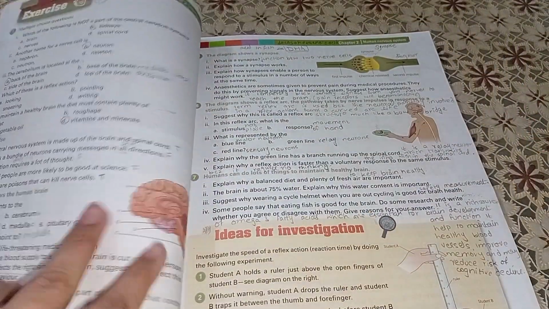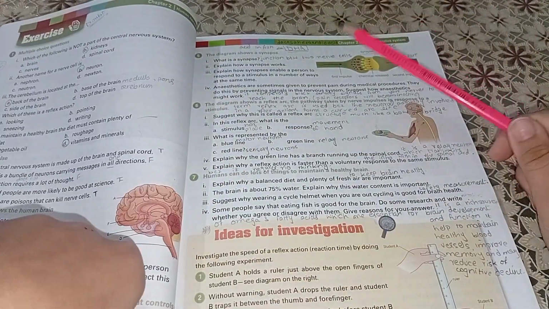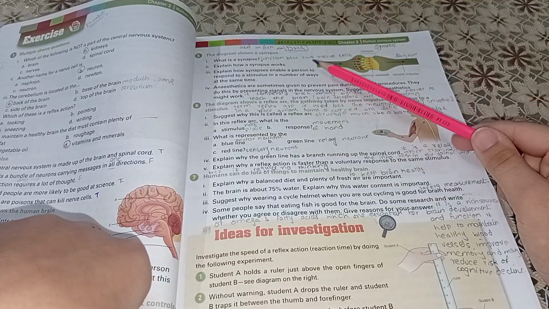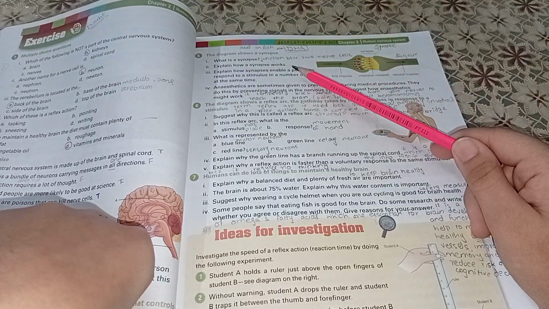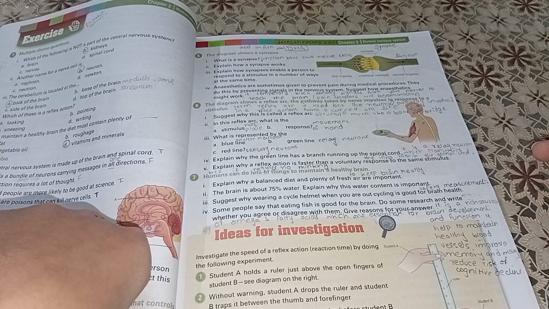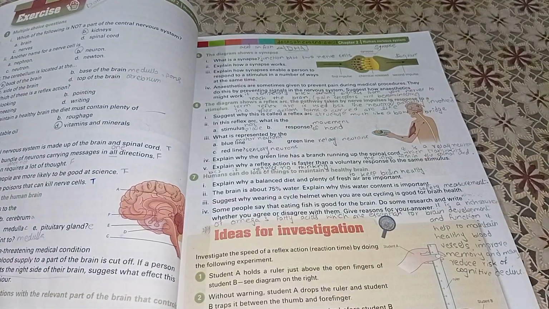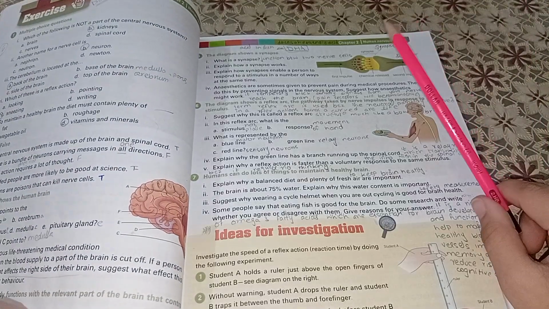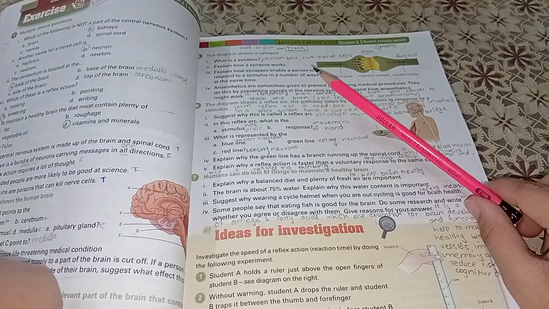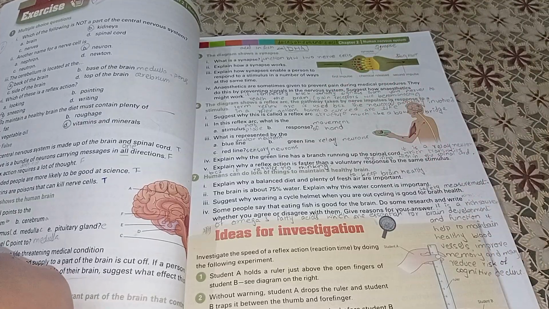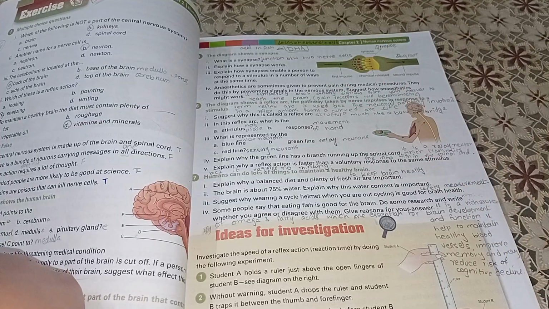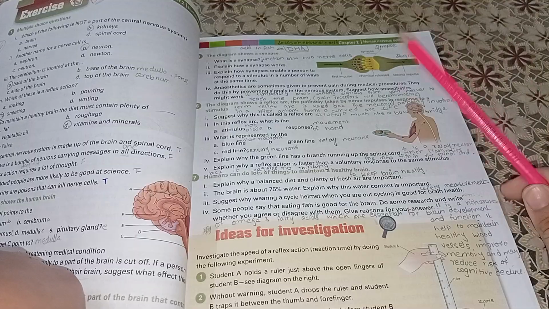Question number 5. The diagram shows a synapse. What is a synapse? Junction between two nerve cells. Explain how a synapse works. इसका आंसर पीछे हमारे पास साइनैप्स वाले पैराग्राफ में है. Explain how synapses enable a person to respond to a stimulus in a number of ways at the same time. इसका आंसर भी हम लोगों ने टेस्ट योरसेल्फ में किया था.